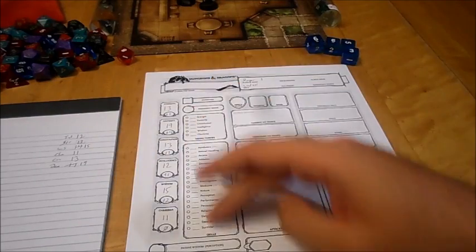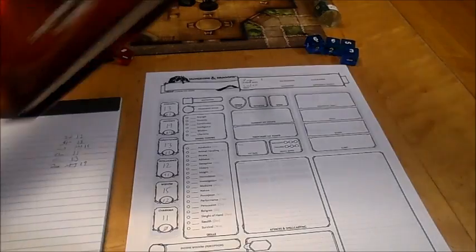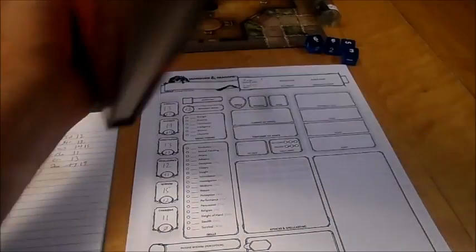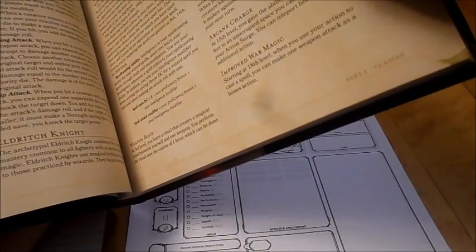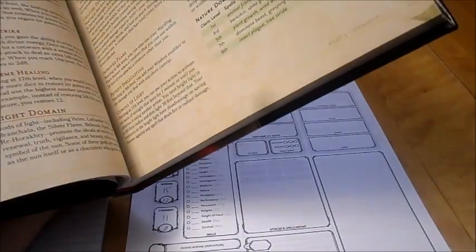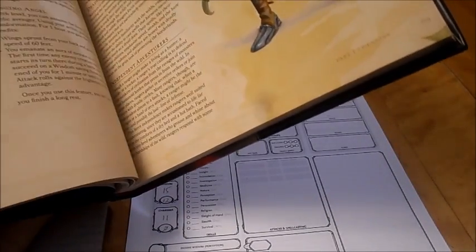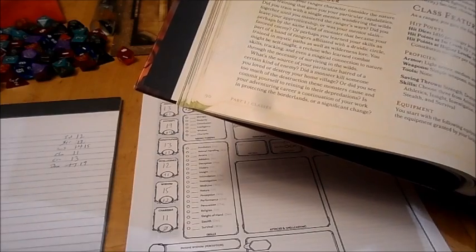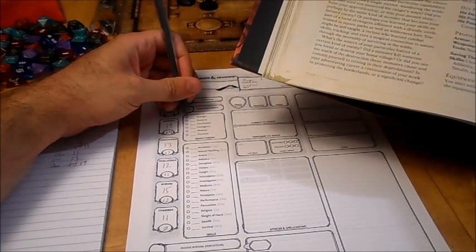Now the next thing we want to fill in are basically our skills and our saving throw proficiencies. So at first level, you start with a proficiency bonus of +2. So we're going to write that in. With our proficiency bonus, whatever we're proficient in, you'll get an extra +2 bonus on. So I'm going to start with the class itself. I just got to find the Ranger here. Alright, so the first level Ranger proficiencies. I'm just looking right now at the saving throws, which are strength and dexterity.